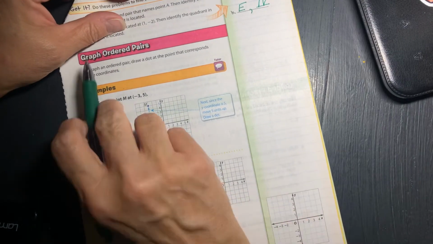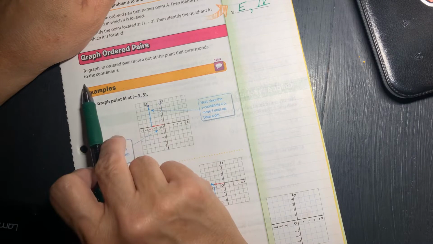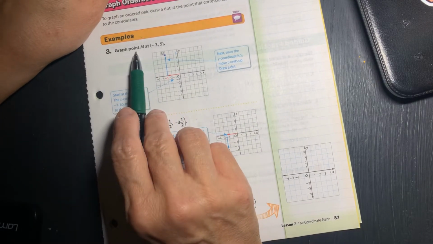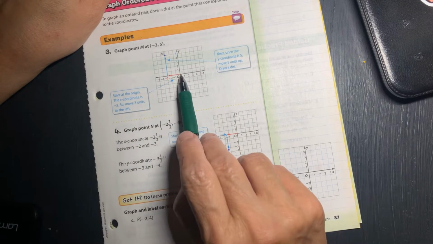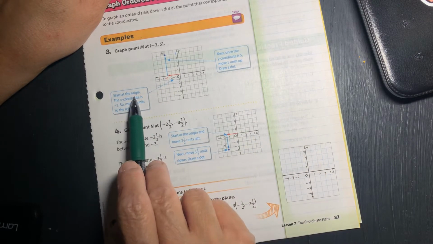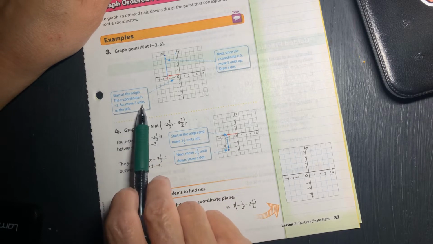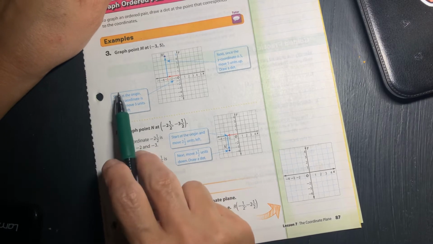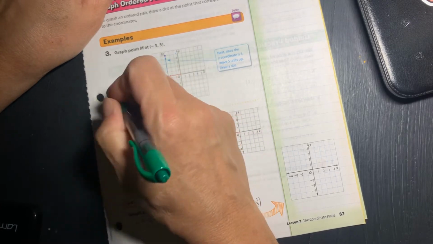Very good. So to graph an ordered pair, draw a dot at the point that corresponds with the coordinates. Here they're wanting us to graph point M at -3, +5. So we start at the origin. The x coordinate is -3, so move 3 units to the left. I love how they explain this. Isn't this awesome?